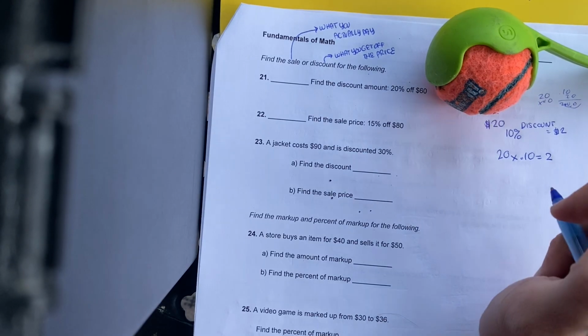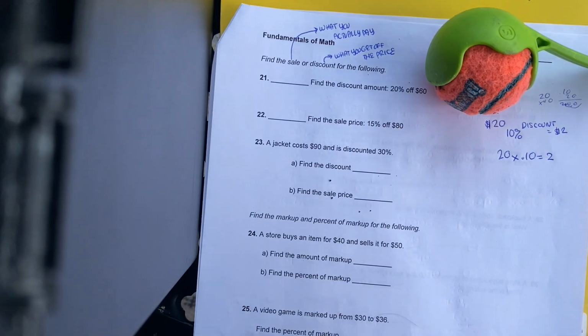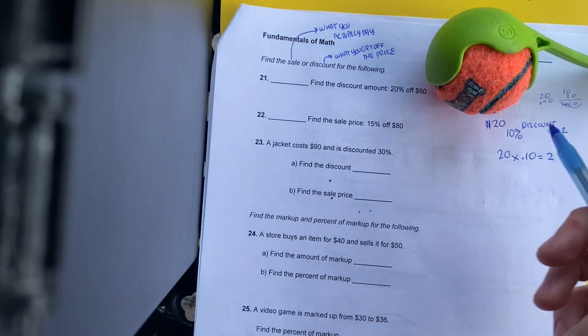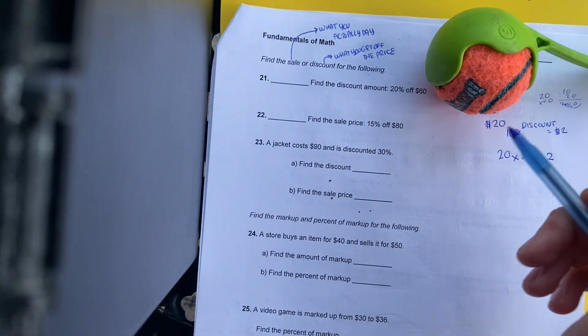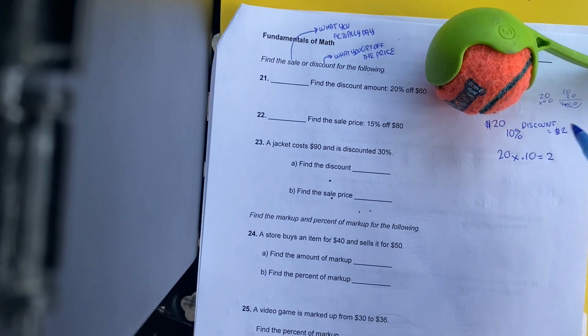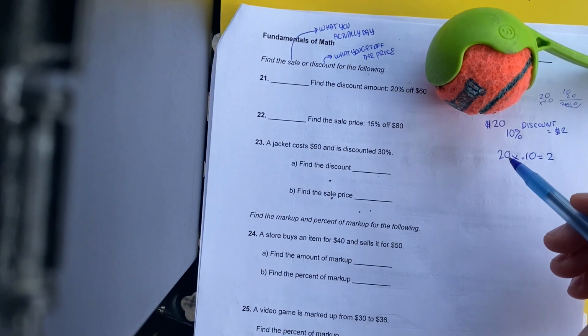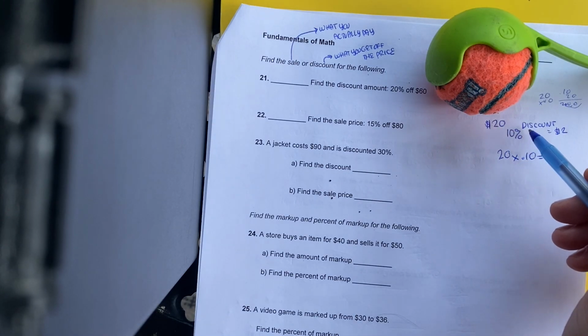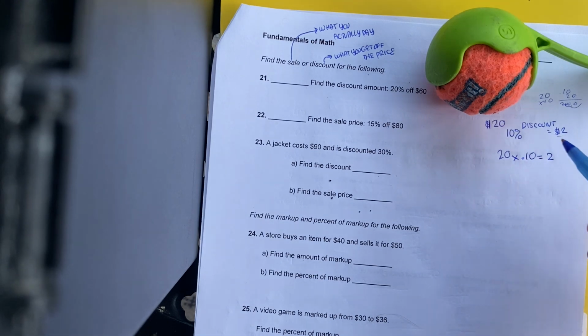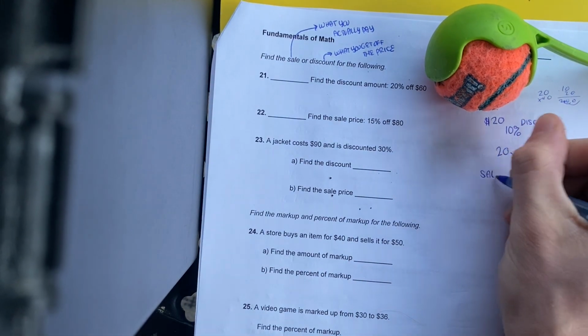So if I went to the store, I saw this for $20, I can get a new one of these, but I'm in luck. There's a 10% discount. I figured that out, and I see, okay, the discount is $2. So great, I'm going to save $2 on this. But what is the sale price? What am I actually going to pay? Well, what I'm going to pay is $20 minus this discount. So 20 minus 2.